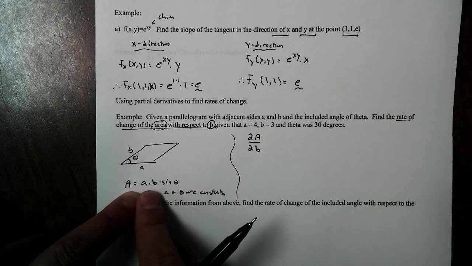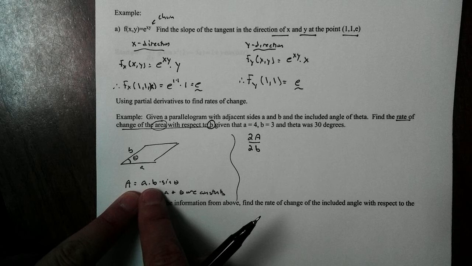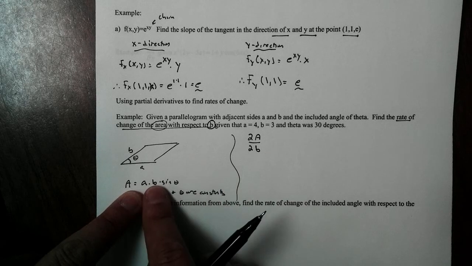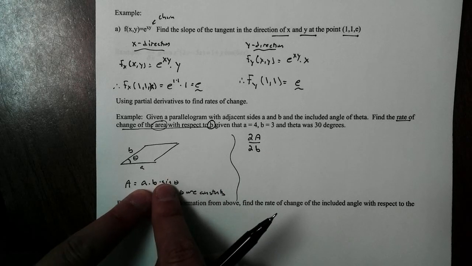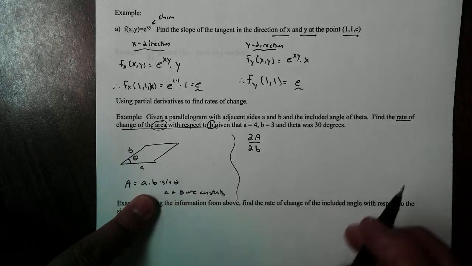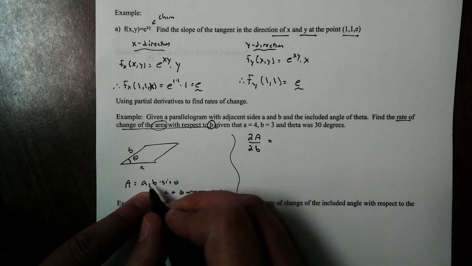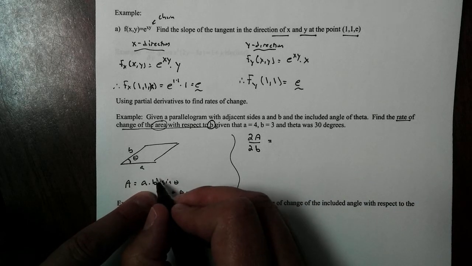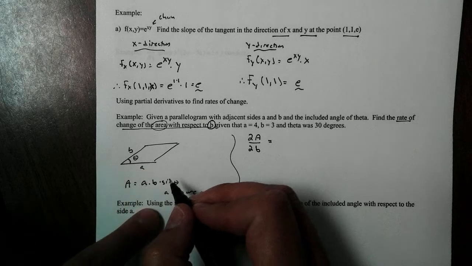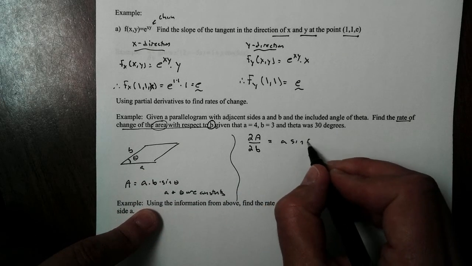So when I take my derivative, with only area and b as my variables, I treat a and sine of theta like they're constants. So when I take the derivative, what we're going to wind up with is just, remember, b is my variable. My power rule says to bring down the 1 and the b goes away. I'm just left with a sine of theta.